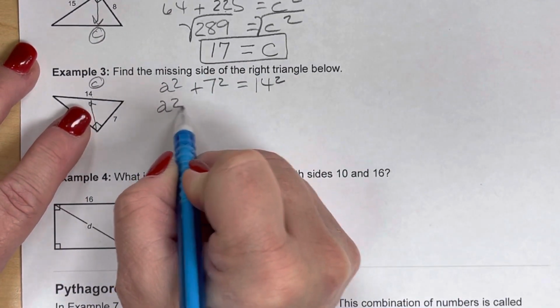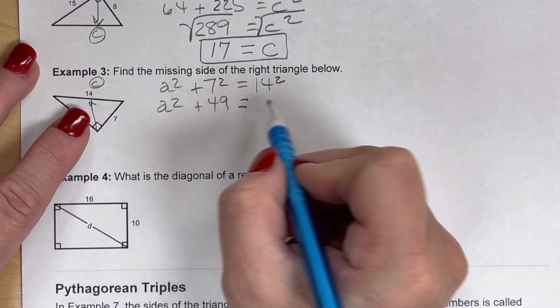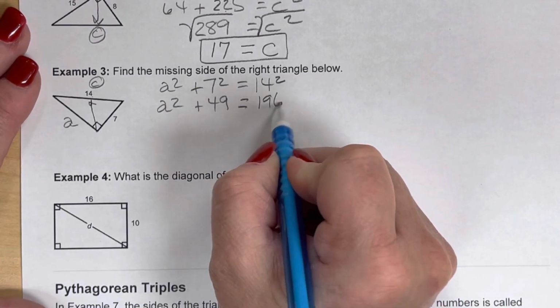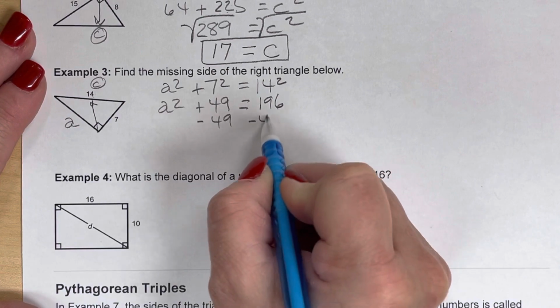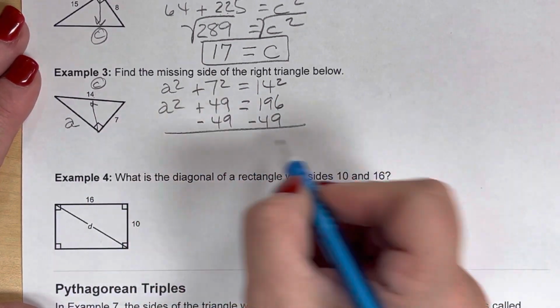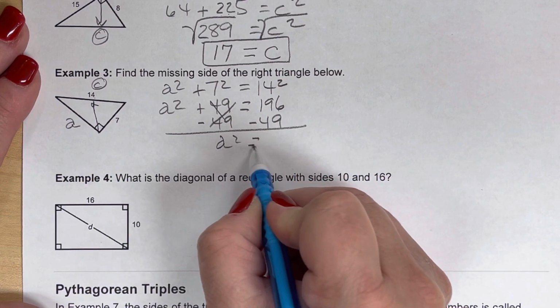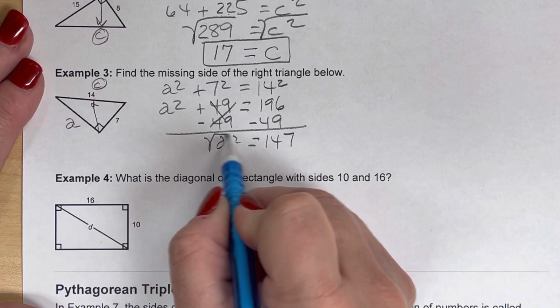A squared plus 49 equals 14 squared, which is 196. Subtract 49 so that you can get that a by itself. And you have a squared equals 147, square root.